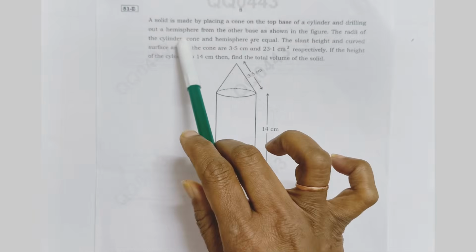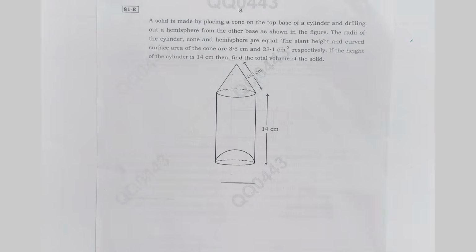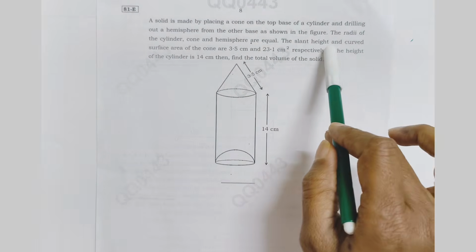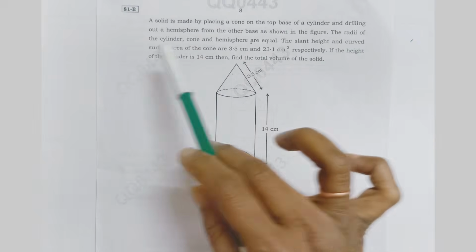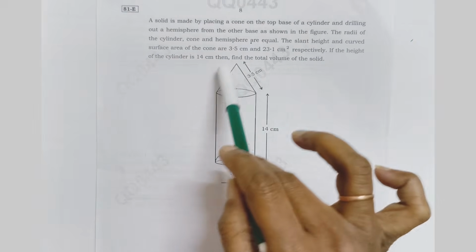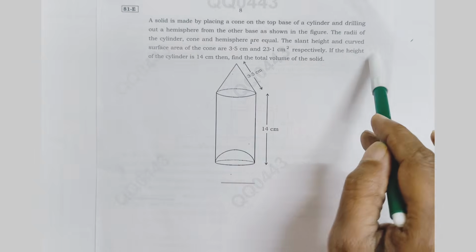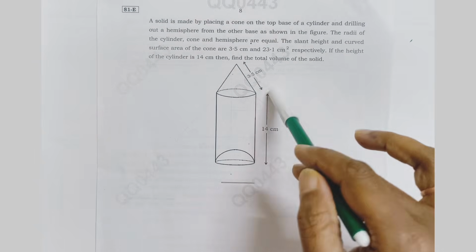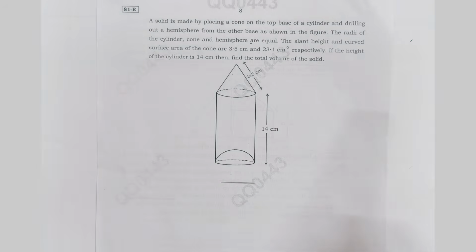The radii of the cylinder, cone and hemisphere are equal. The slant height of the cone, L, is equal to 3.5, and the curved surface area of the cone, CSA, is 23.1. Next, if the height of the cylinder is 14, find the total volume of the solid.